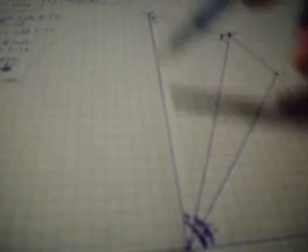So the sum of those two angles there is equal to ABF. Now, we're going to subtract angle ABD from the sum of BAD and ADB, and also from ABF.